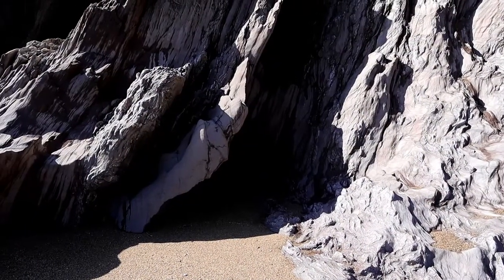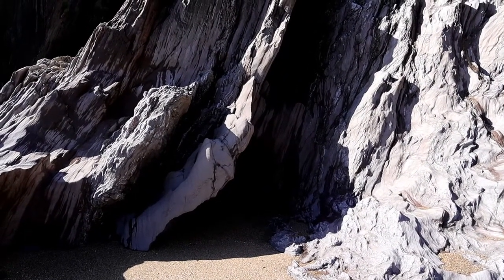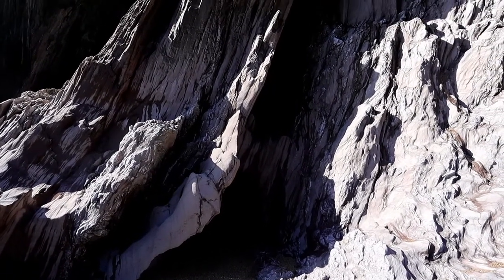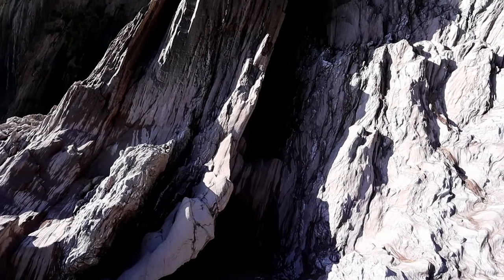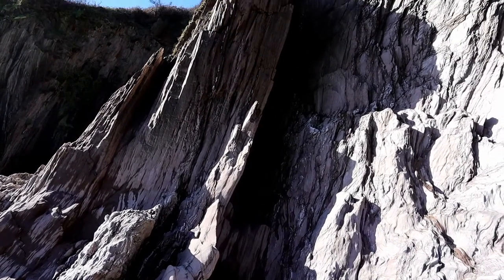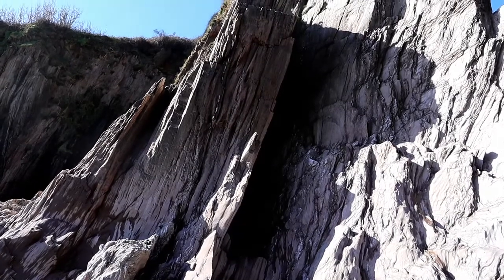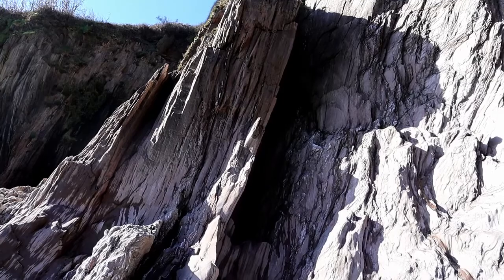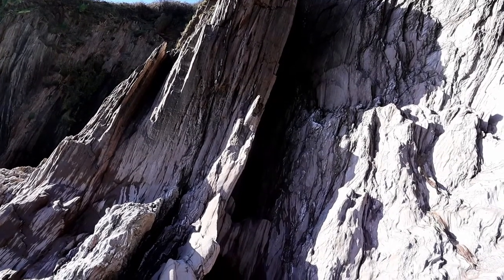Now I've just spotted something extraordinary to do with the rocks. Obviously we've got the almost 45 and 60 degree vertical plane of the slates, but at this point they appear to bend in the middle. That's not something I've ever noticed before. There was certainly a circular arc on that lower plane of the slate.